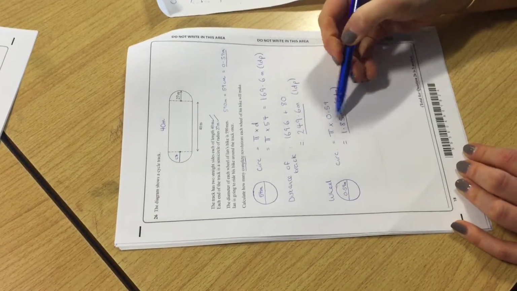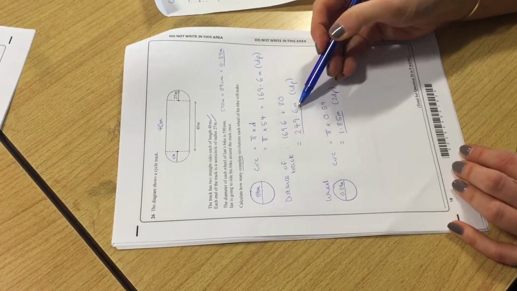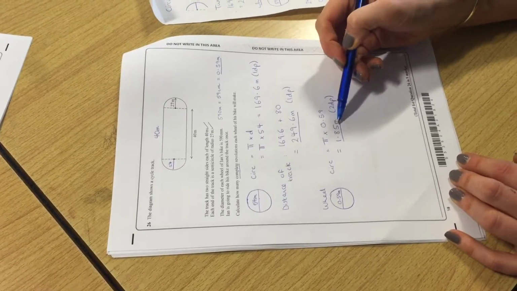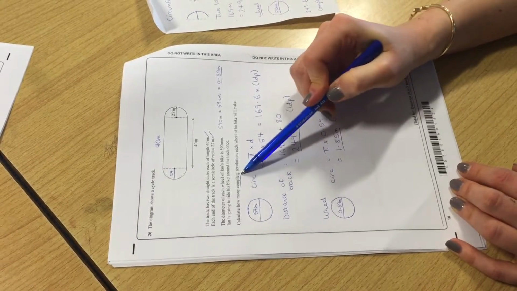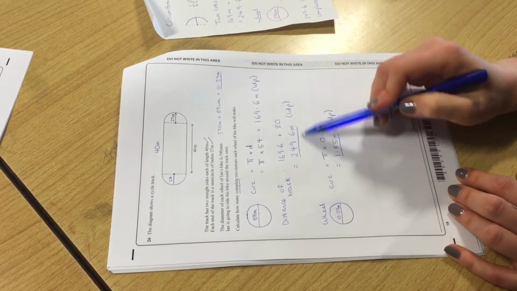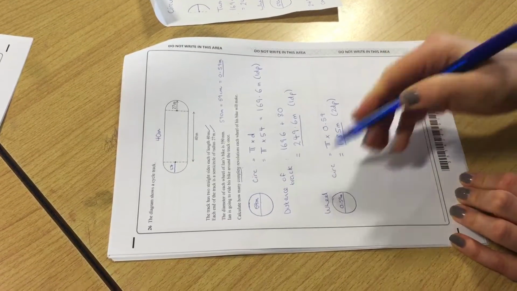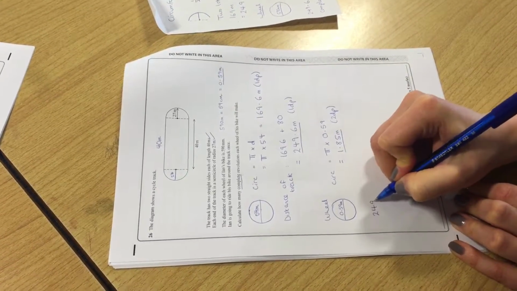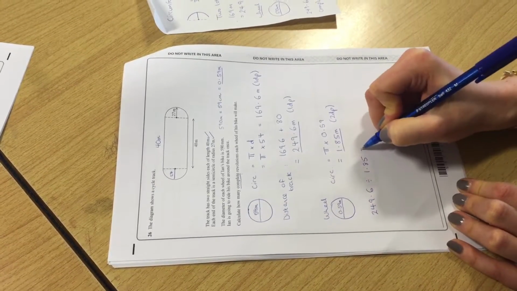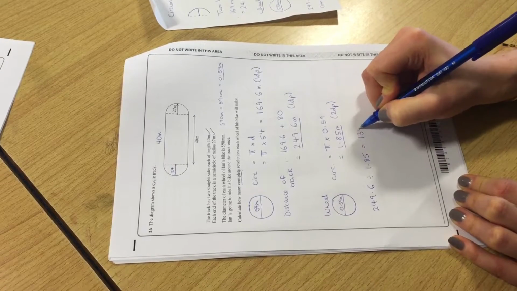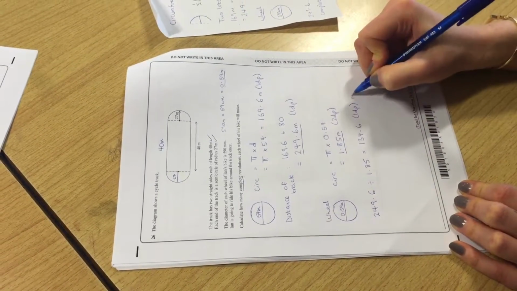Now, just looking at my numbers so far, they seem to make sense. My wheel has a shorter distance than the whole track, which is what I want because he's obviously traveling around it. So now finally, to work out the complete revolutions, I need to do the whole distance around the track divided by the whole distance around the wheel. So if I do 249.6 divided by 1.85, this gives me 134.6 to one decimal place revolutions.